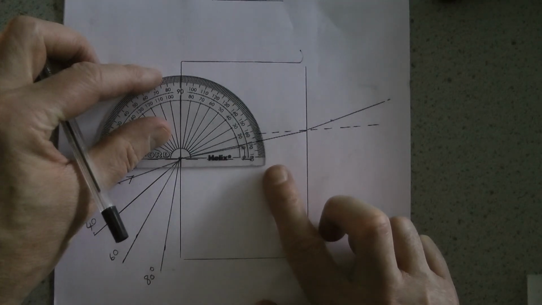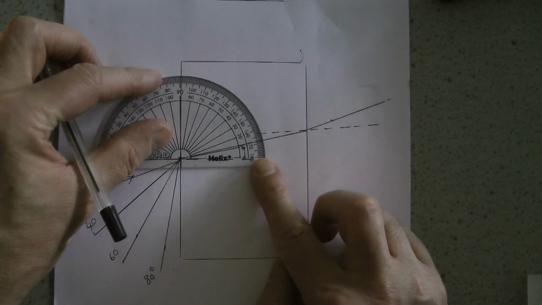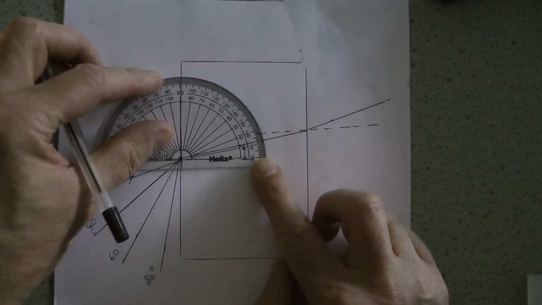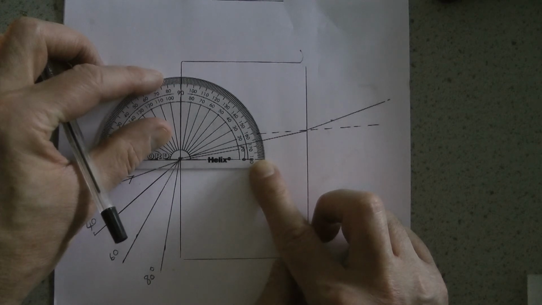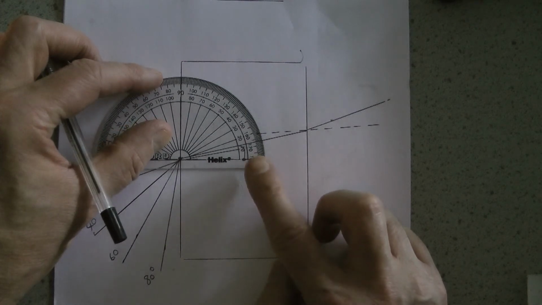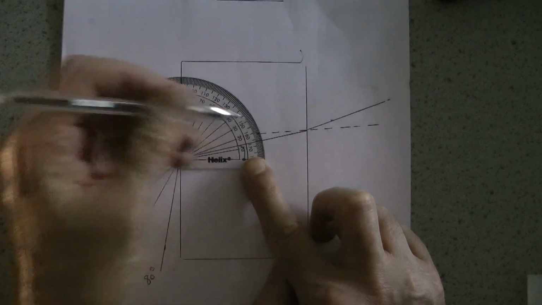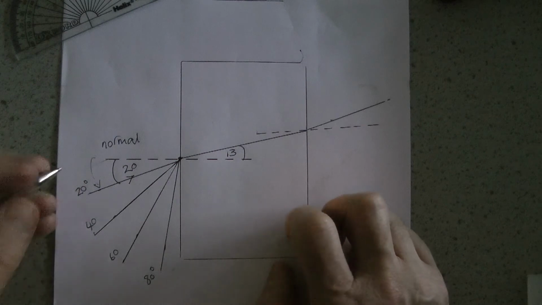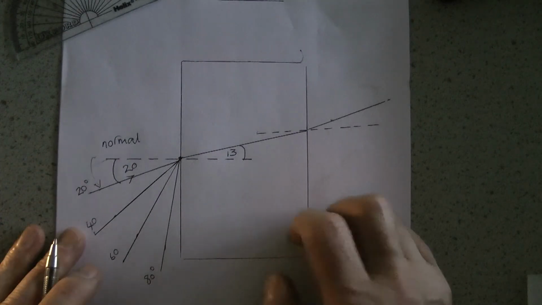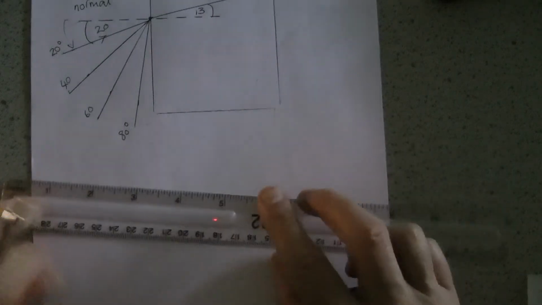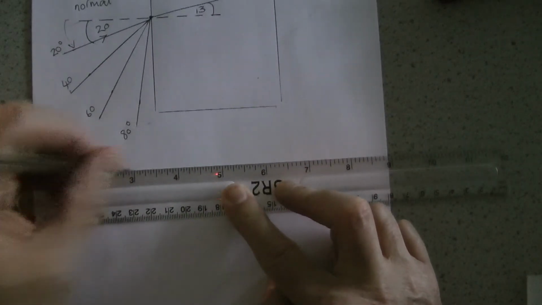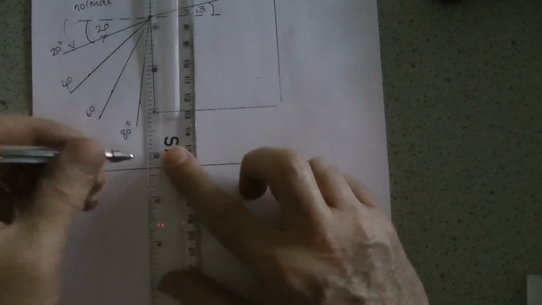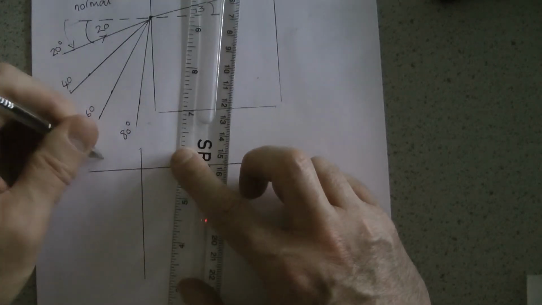If I very carefully put that on there, my refracted ray, the ray in the glass, is about 13 degrees. Here, that angle there is about 13. So for each of these angles, 20, 40, 60 and 80, I can produce a table. And that table will give me the angle of incidence.